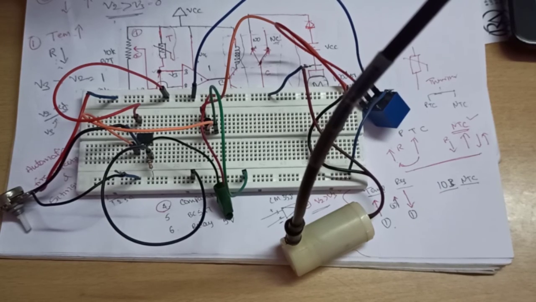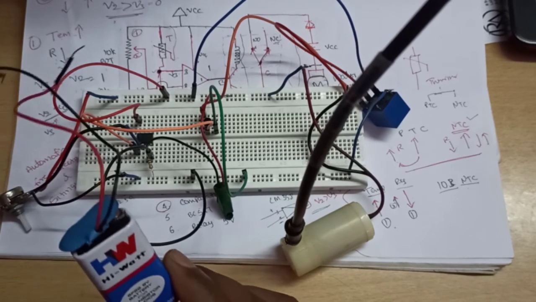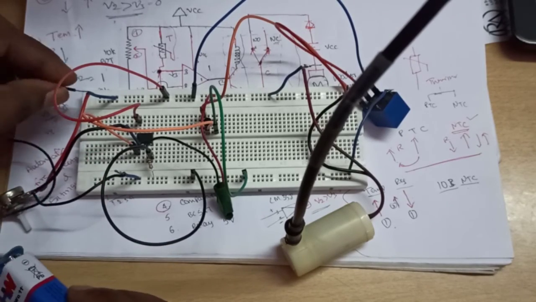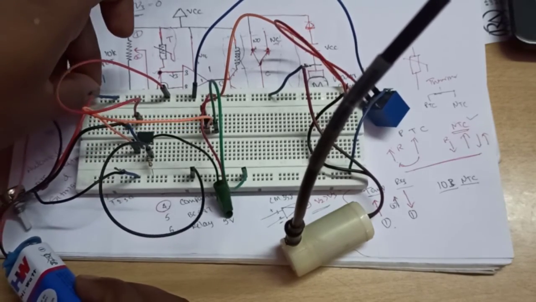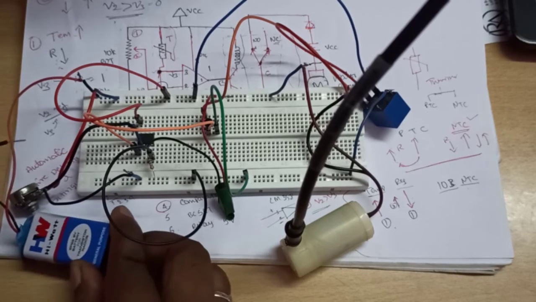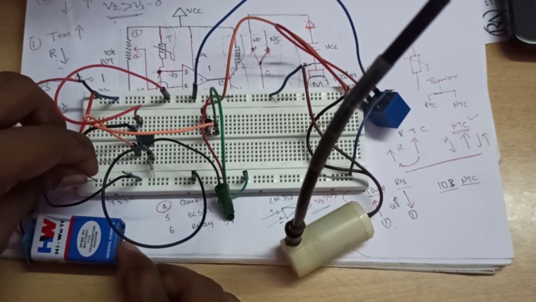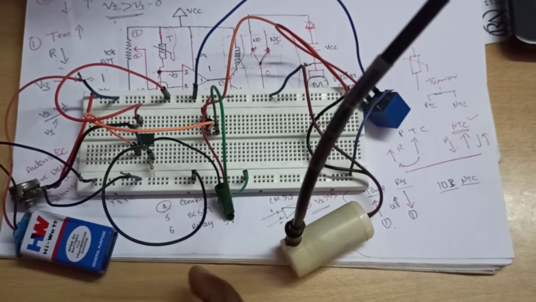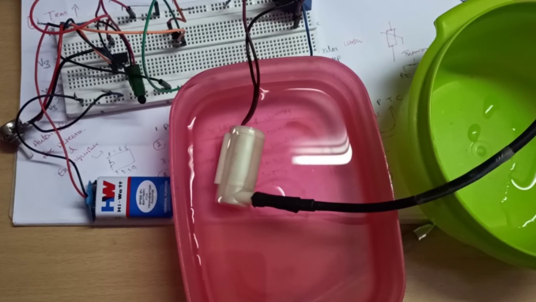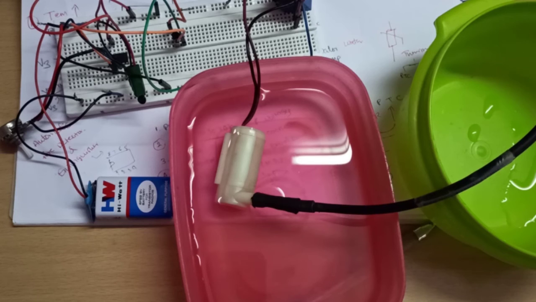Next, biasing. For the voltage source, connect positive and here the ground terminal. These are the final connections. If there is an increment in temperature, I am going to increment the temperature.